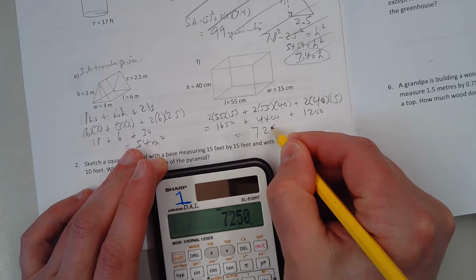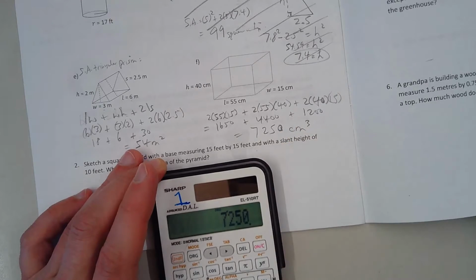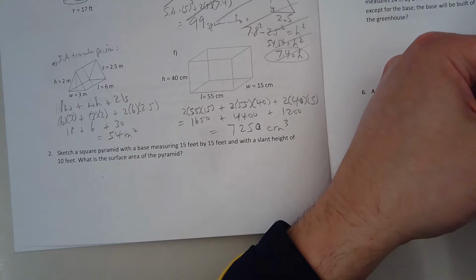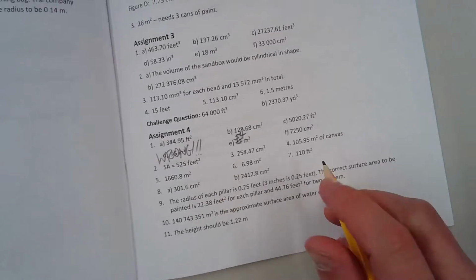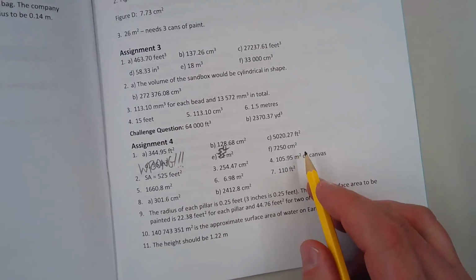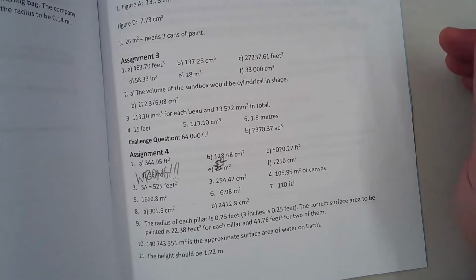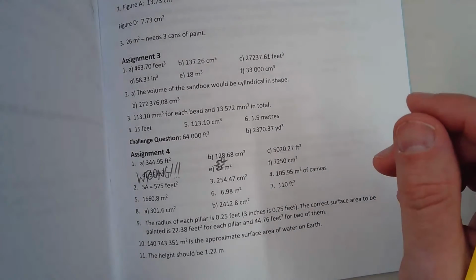Got 7,250 cubic centimeters. Does that put us back on the right track for the answer key? No. Miraculously, that one is correct in the back. So 4 out of these 6 answers in the back were correct for that first assignment.